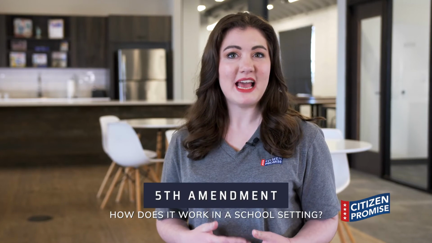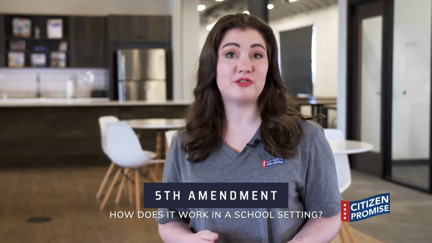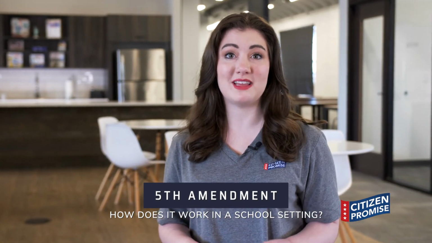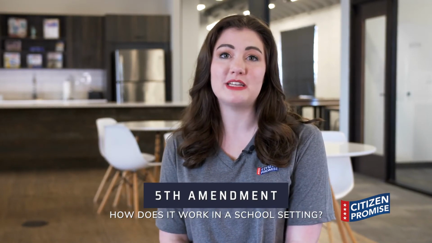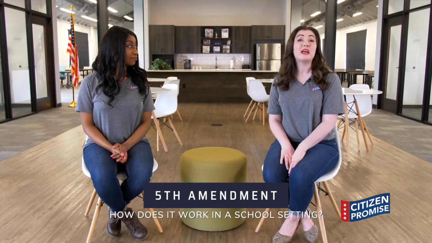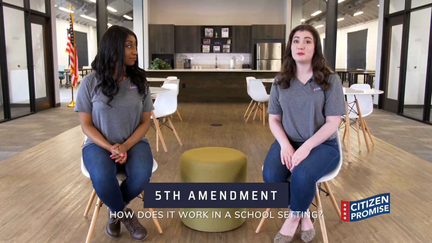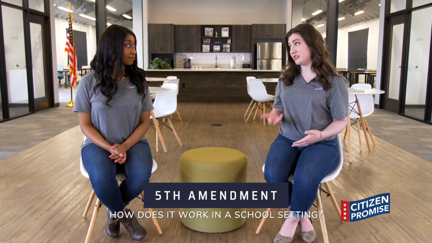Here's an example. Say that a student was suspected of carrying drugs or a firearm on a school campus in violation of school policy. In this case, that student could be made to offer self-incriminating evidence because school administration could potentially have to protect the rest of the student body from a dangerous situation.